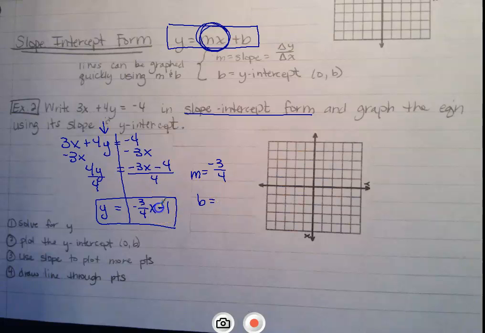-1, right? Because it's minus. We have to take that with it, so it's a -1. Okay. So we're ready to graph it. So our y-intercept is always, remember, 0, and then our b, so 0, -1.